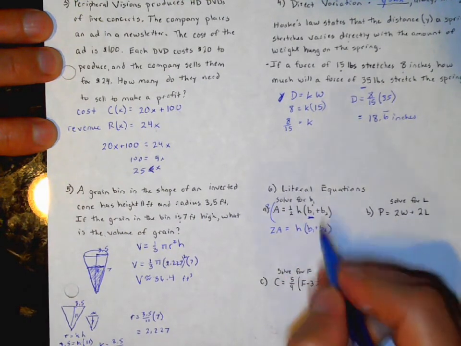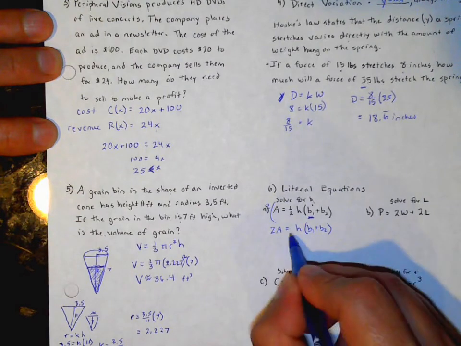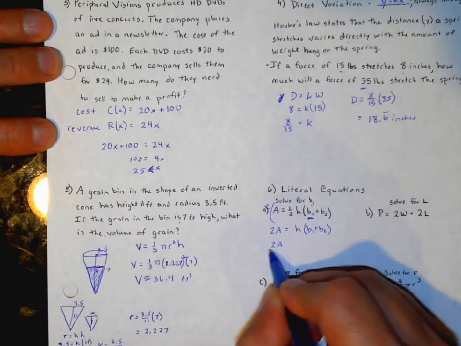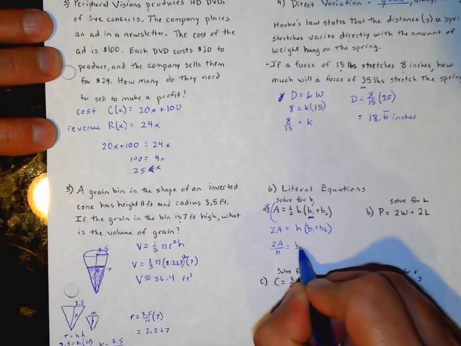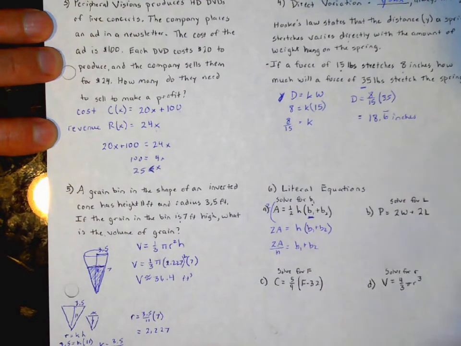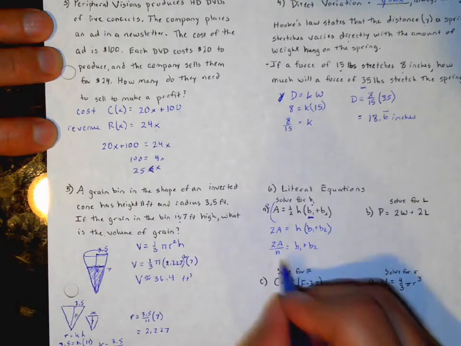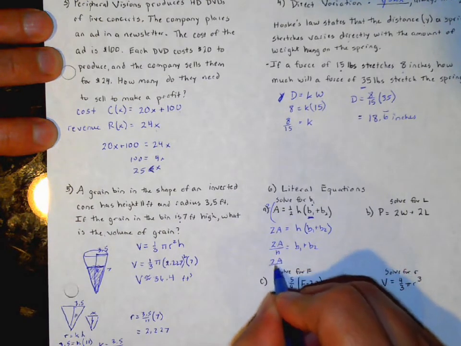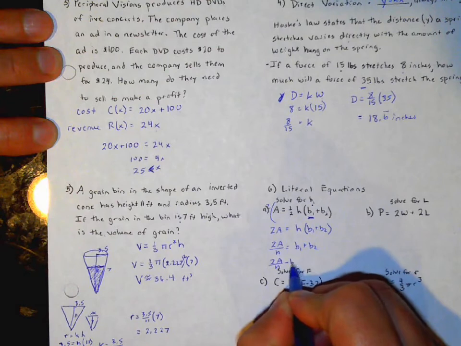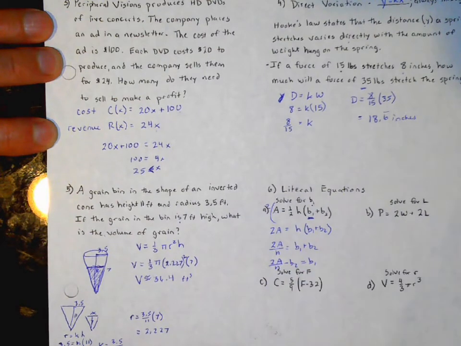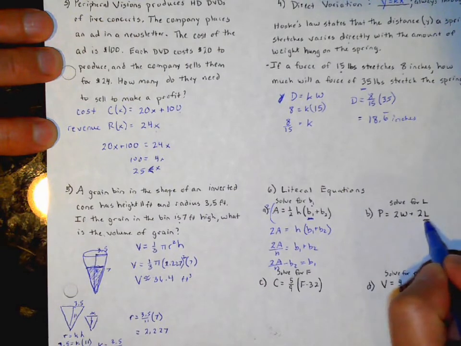To get rid of the h, I'm going to divide both sides by h. So 2a over h is going to equal my b1 plus my b2. And then to get b1 by itself, get rid of this by subtracting it over. So I know that 2a over h minus the b2 is going to equal the b1. And we're done.